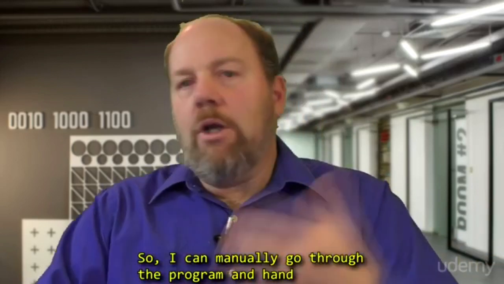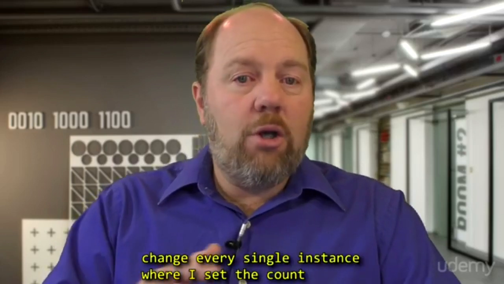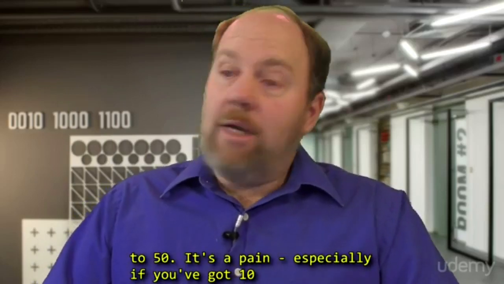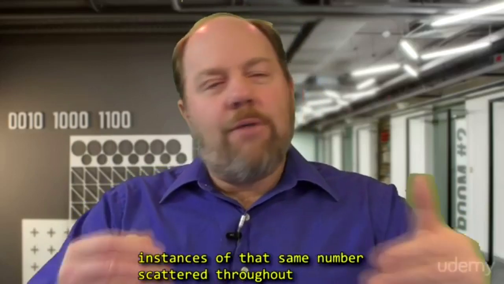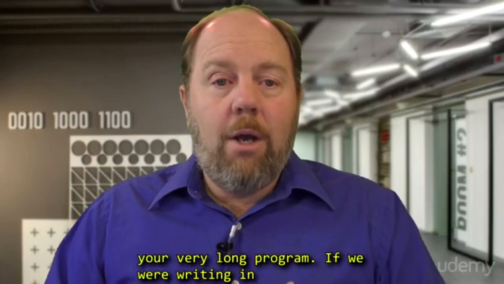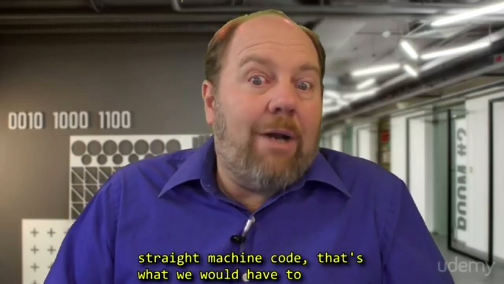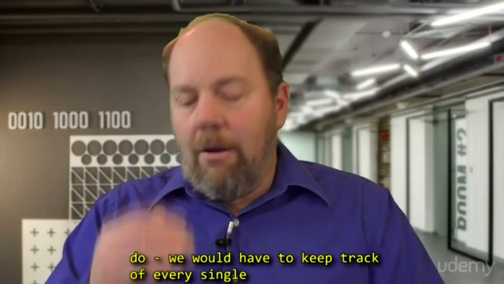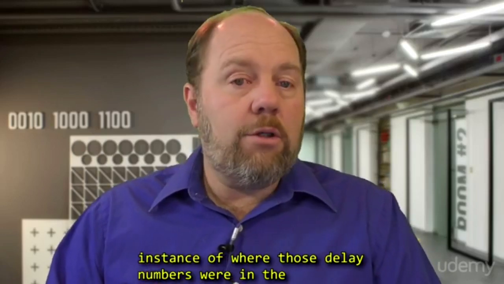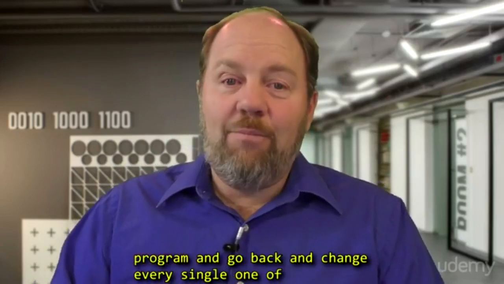So I can manually go through the program and hand change every single instance where I set the count to 50. Now it's a pain, especially if you've got 10 instances of that same number scattered throughout your very long program. Now, if we were writing in straight machine code, that's what we would have to do. We would have to keep track of every single instance of where those delay numbers were in the program and go back and change every single one of them.